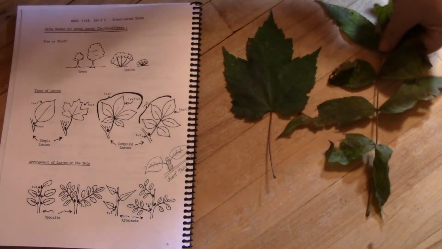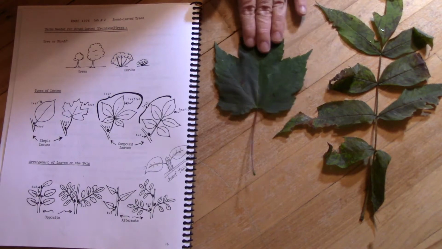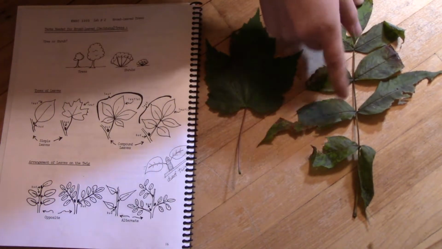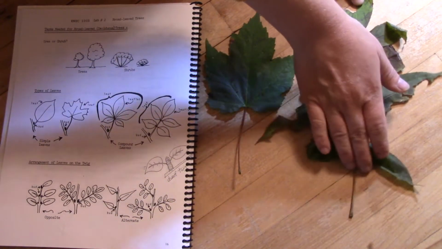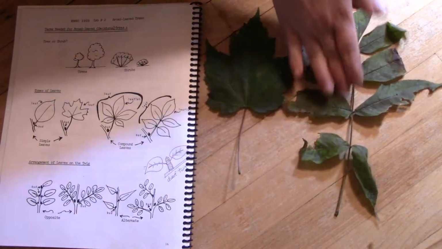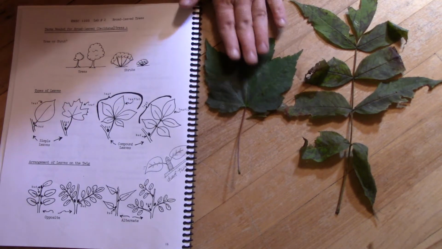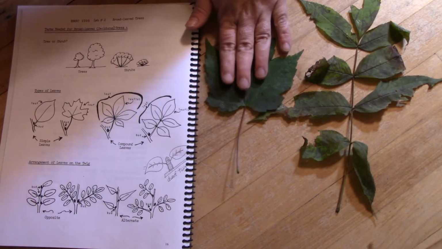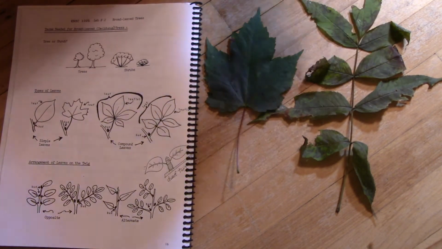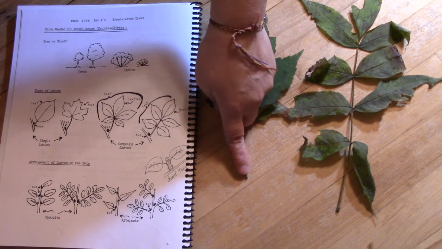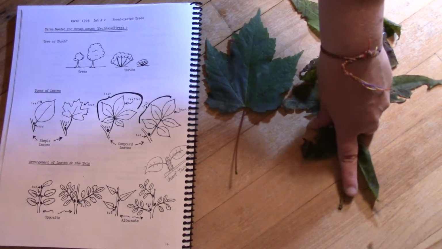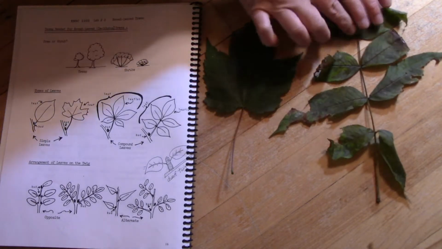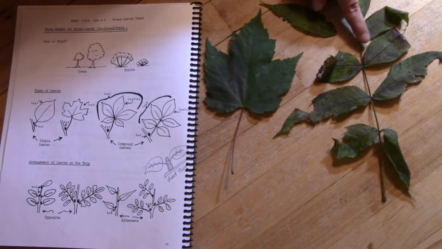But this is also one leaf. This has several leaflets, and here's the petiole, the leaf stem. This is a simple leaf. This is a compound leaf. We know that this is a simple leaf and this is a compound leaf because the stem here, the petiole, comes off at a bud and leaves a leaf scar. So if I pull one of these leaflets off, there's no bud here.